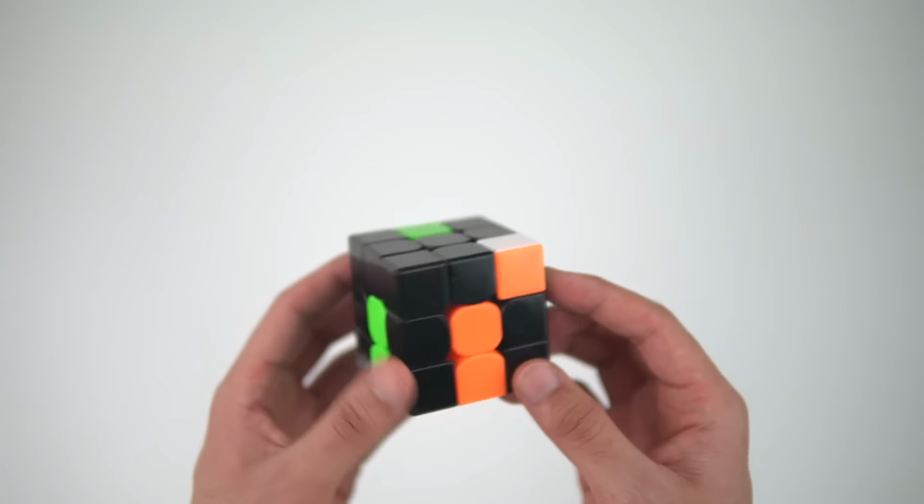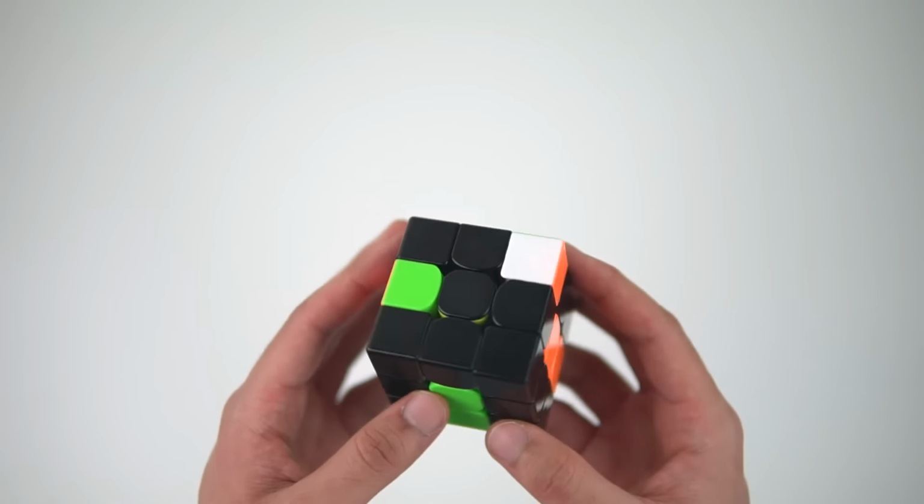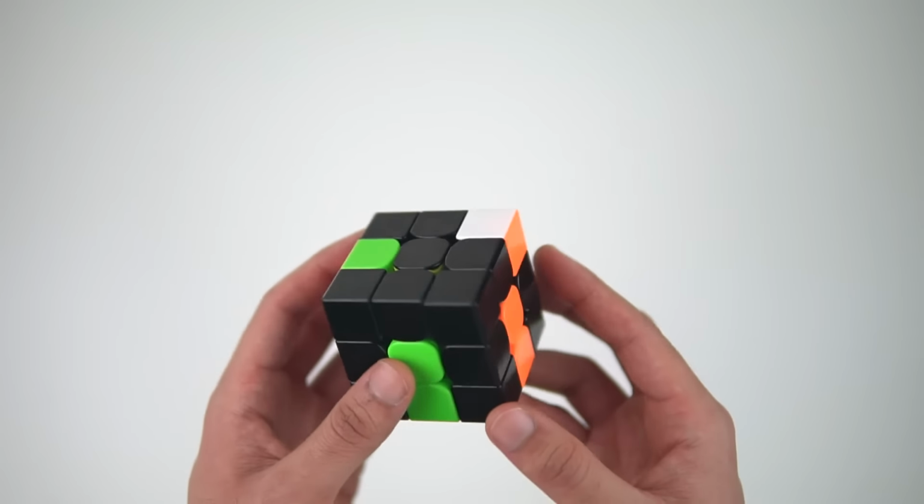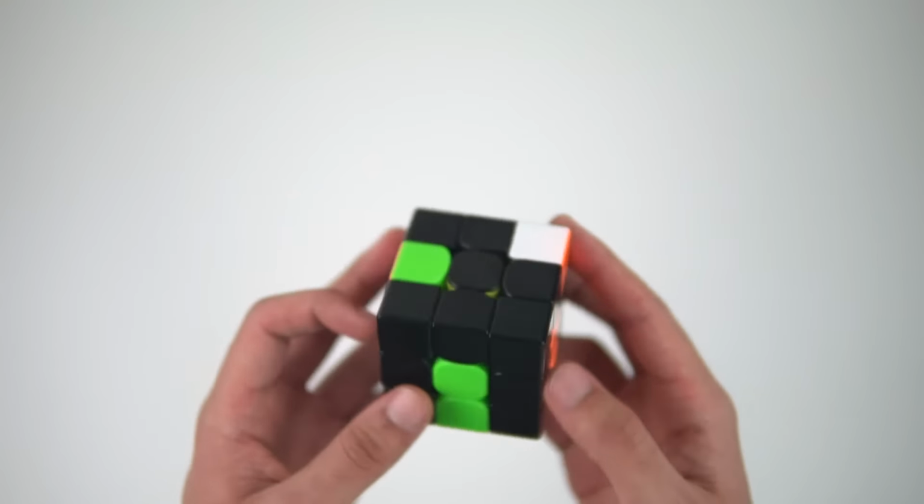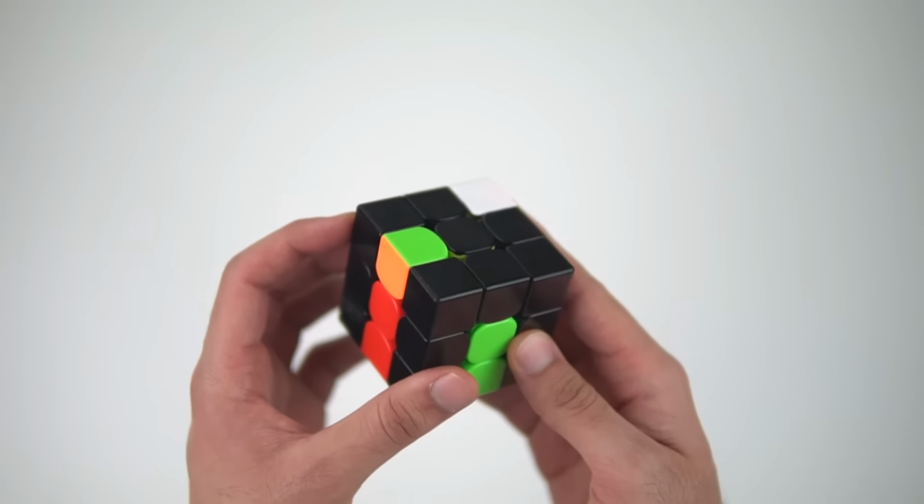So just so you know, if you ever come across those 2 cases and you're like, oh, how do I split them up? Remember, you want to use the hiding trick to split up the corner and the edge. And that should cover every single possible scenario.